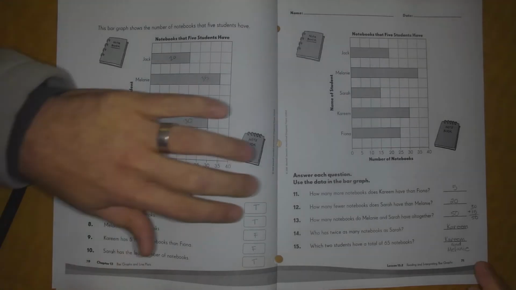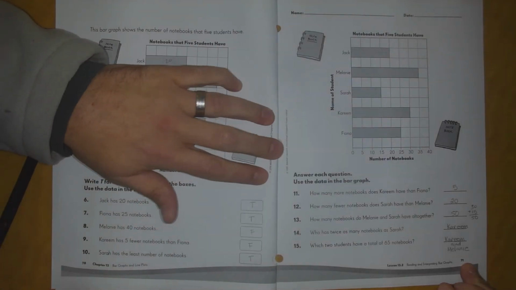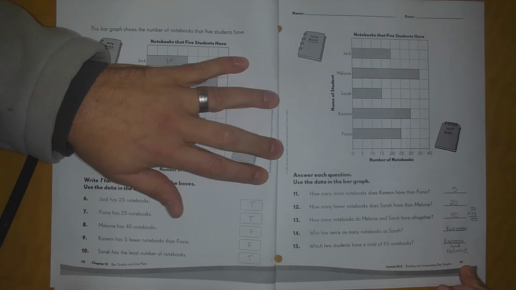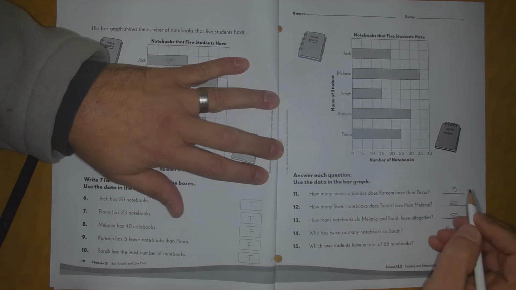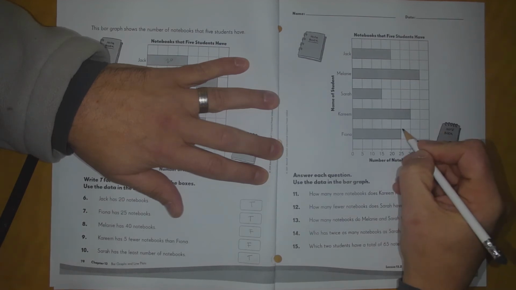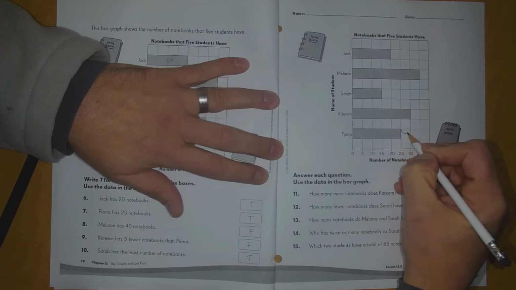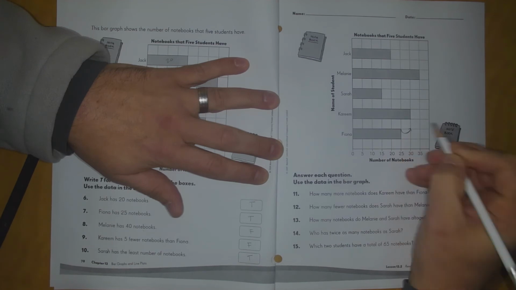All right, kids, here are your answers and explanations. I'm going to explain these to you too, just in case some of you didn't quite get them, but hopefully you put in the effort to figure them out, because if you look carefully at it, it's not super difficult, but it can be tricky in some places. Kareem has 5 more notebooks than Fiona. Fiona is here. Kareem is here. This many more is a total of 5.